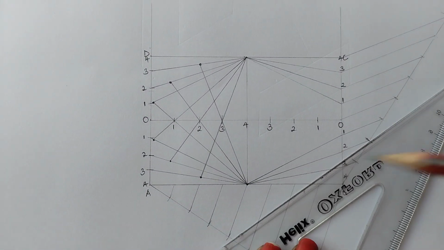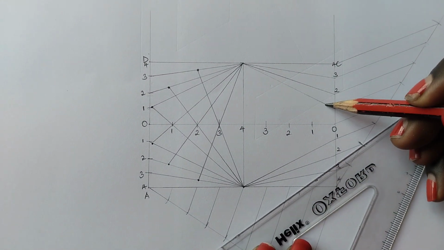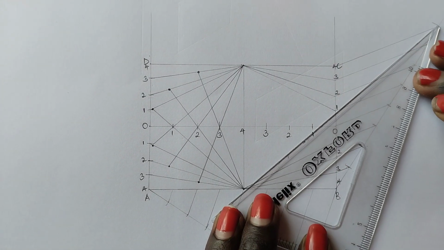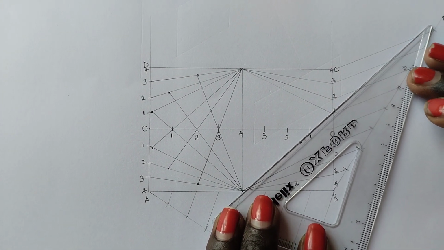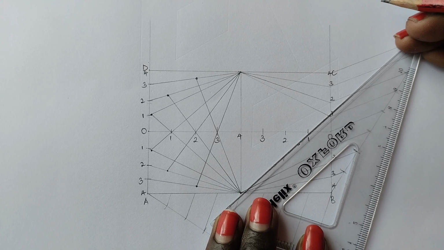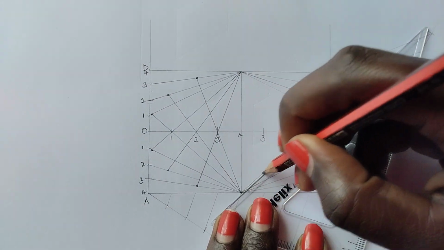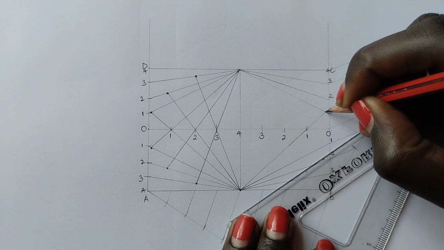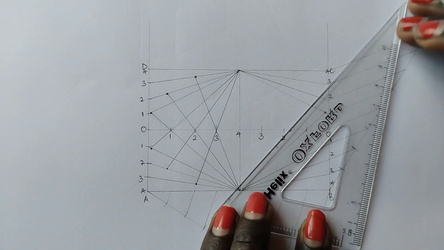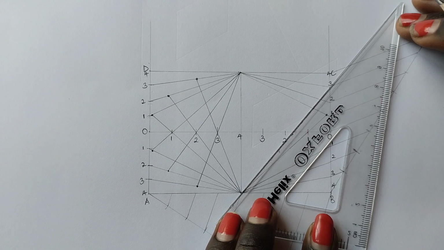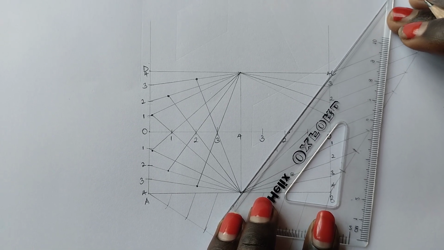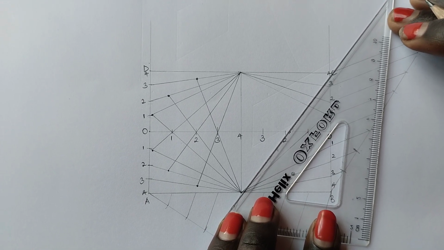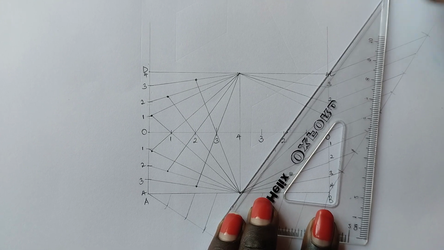From that also we strike a line passing through point 1 to touch line 1. So we have that. Align your ruler well. So from that to line 1 we have 1 point there. Line passing through point 2 to touch line 2.